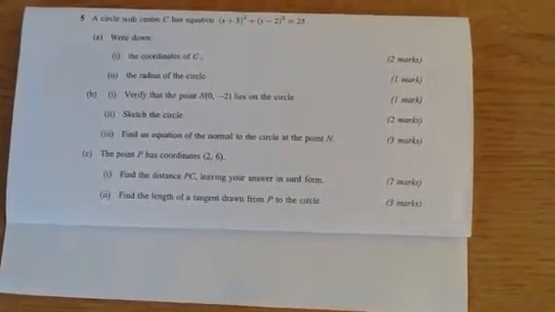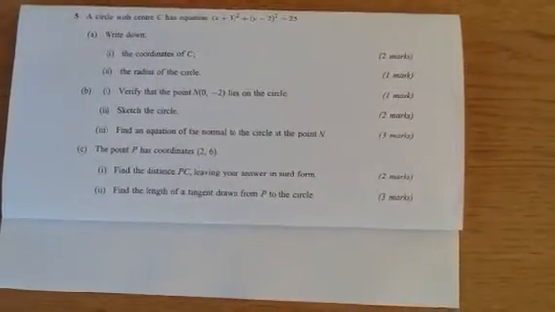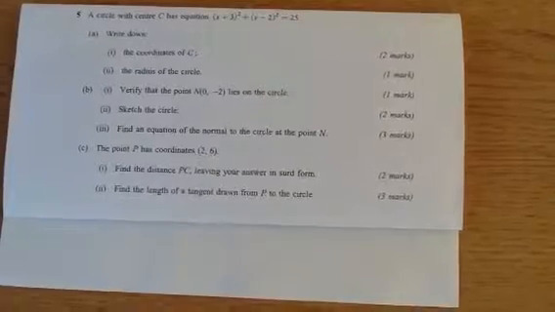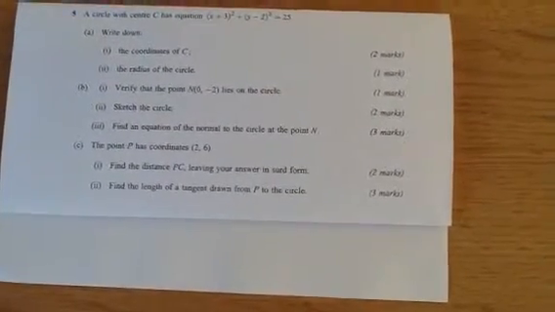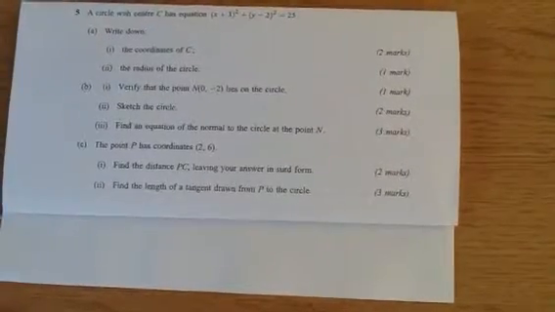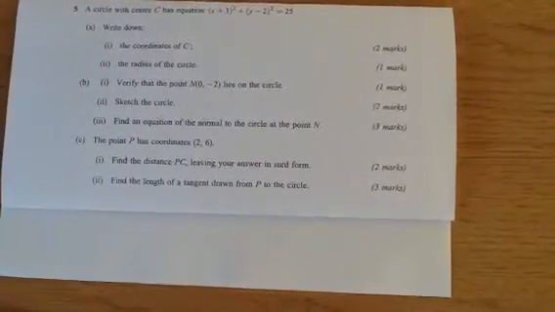We've then got sketch the circle, find an equation of the normal. And then part C, we've been given a coordinate, we've got to find the distance PC, and part 2 we have to then find the length of the tangent drawn from the P to the circle. So here goes, here's the solution.